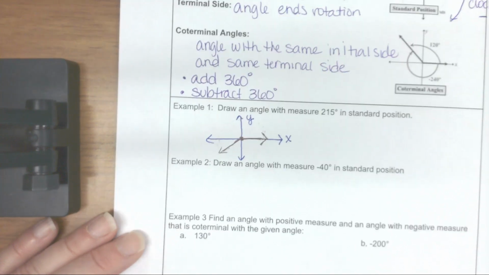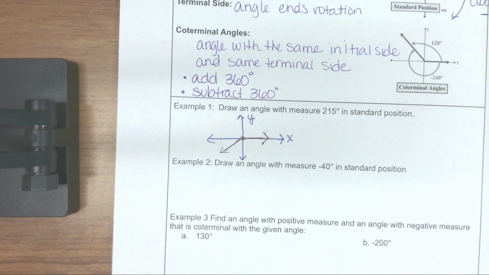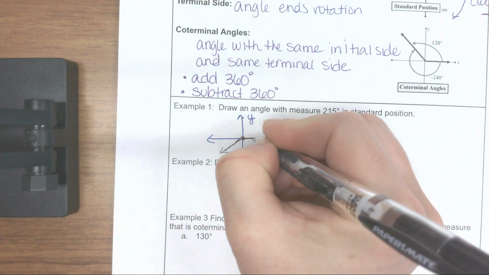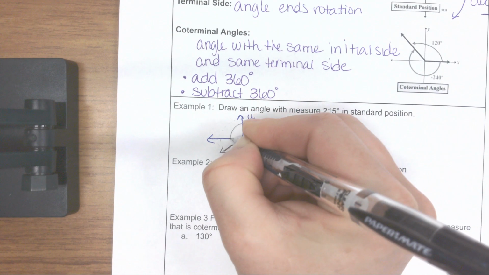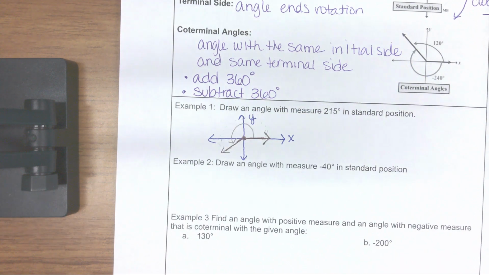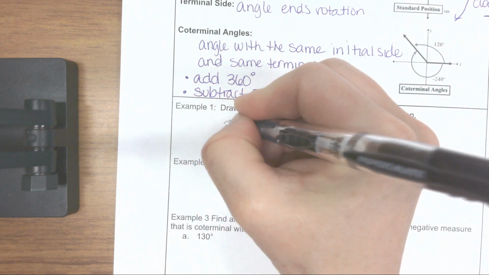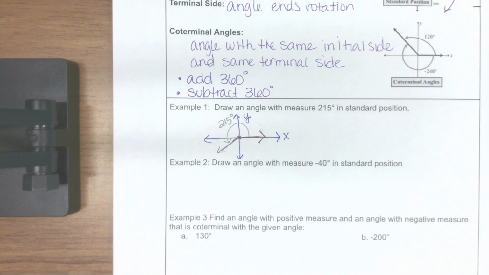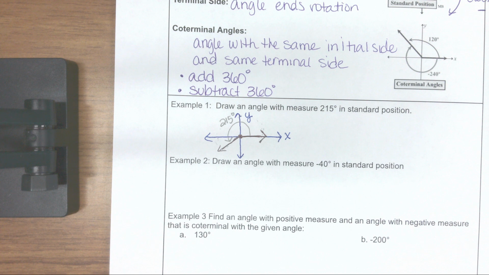Then what I like to do is put the rotation in there. So this is my starting, it goes around this way, and how far did we go? 215 degrees. Does this make sense?